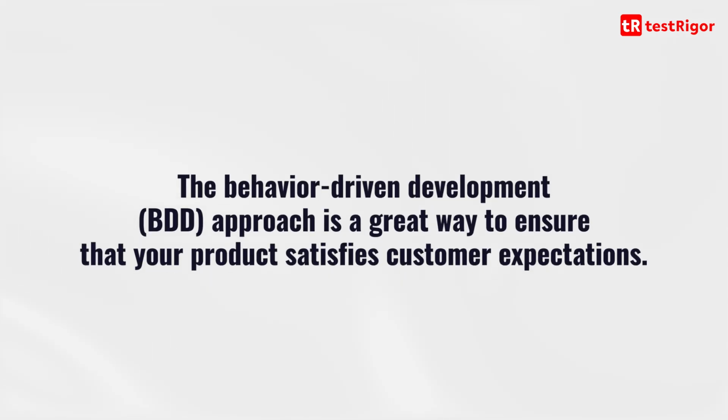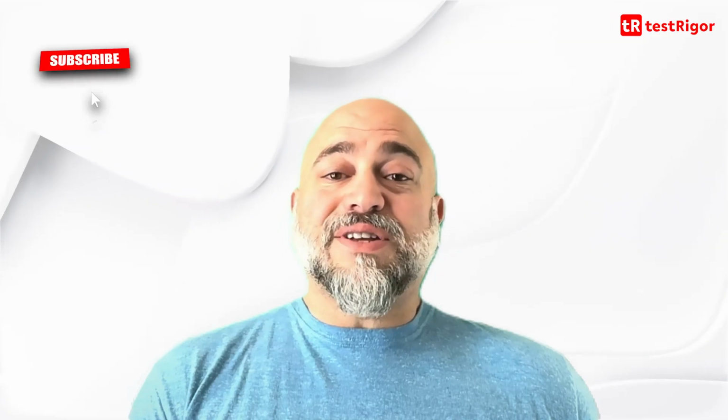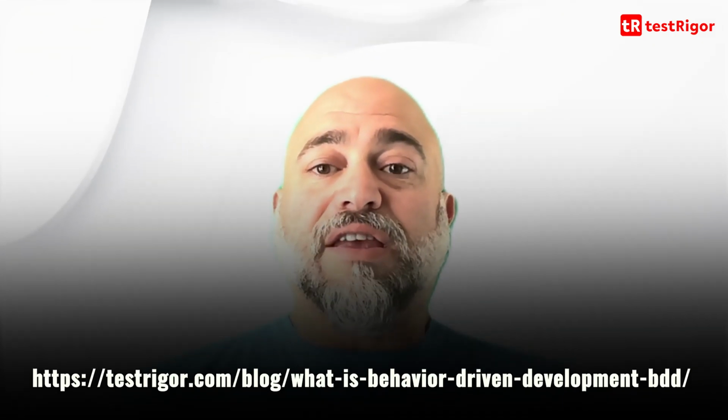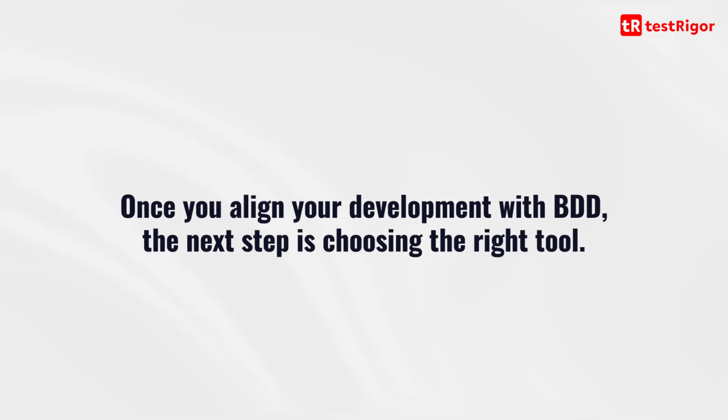The behavior-driven development approach, BDD, is a great way to ensure that your product satisfies customer expectations. If you're still deciding whether BDD will work for your specific needs, you might want to look at the attached article. It'll help you form a solid understanding of the entire process as well as use cases where BDD is applicable. Once you align your development with BDD, the next step is to choose the right tool. Let's take a look at some of the BDD tools that are prevalent in the market.